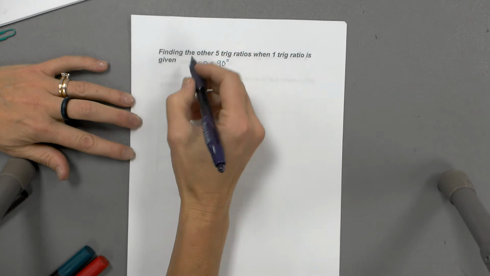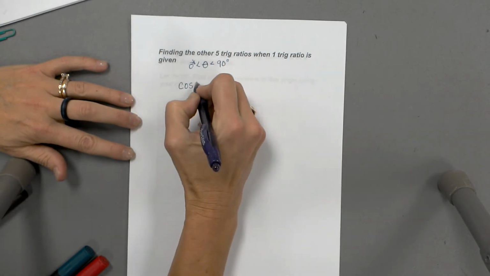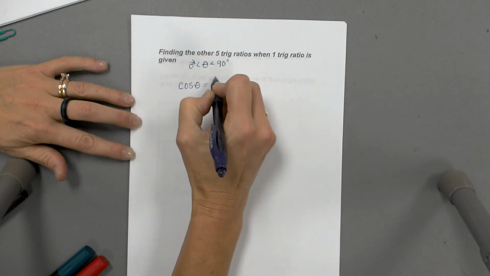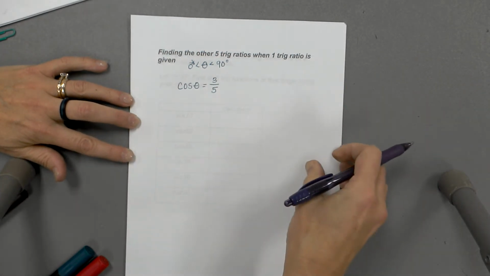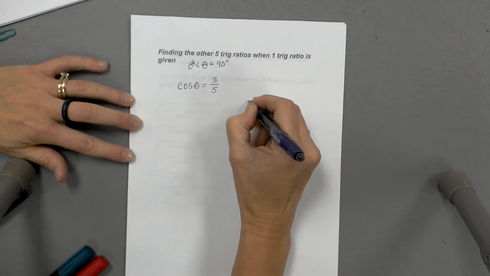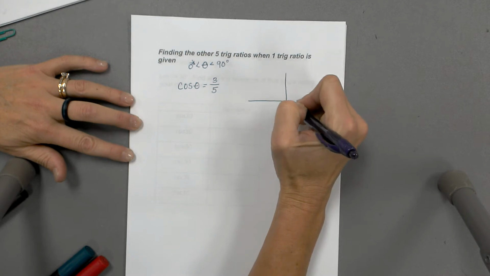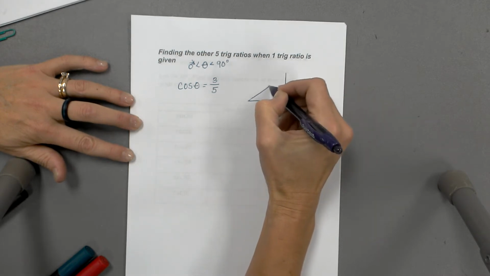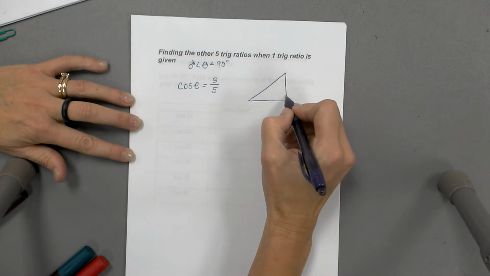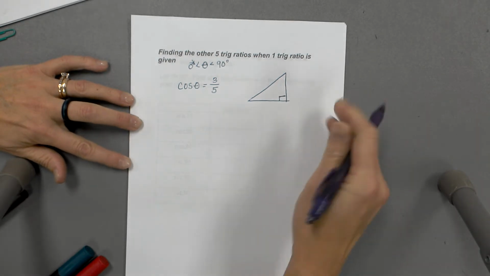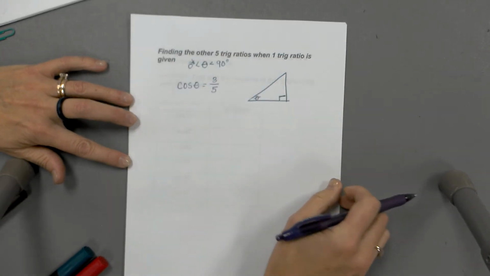All right, so let's say I'm given that the cosine of some angle theta is equal to 3/5. Now I'm going to use really easy numbers just so that you understand the process and don't get bogged down in the numerical part, but understand that all you have to do is go to your calculator to find some of the missing sides and then write it as a square root if it does not simplify down.